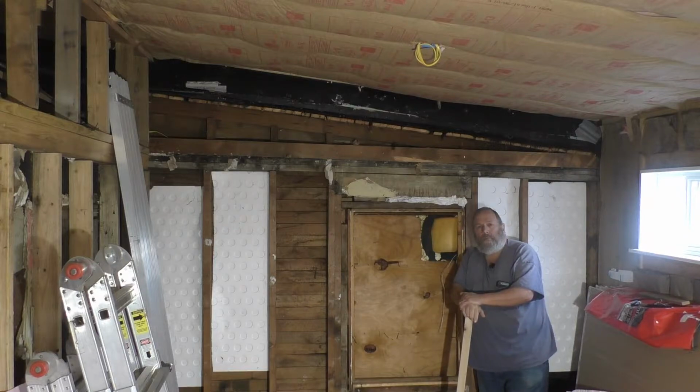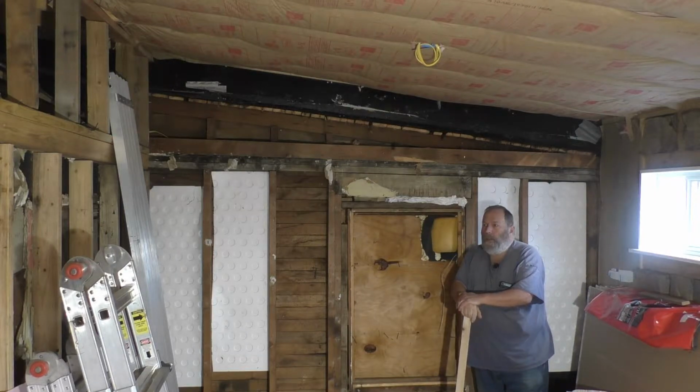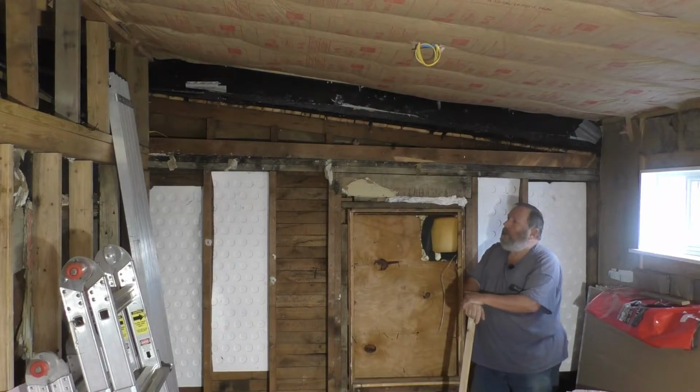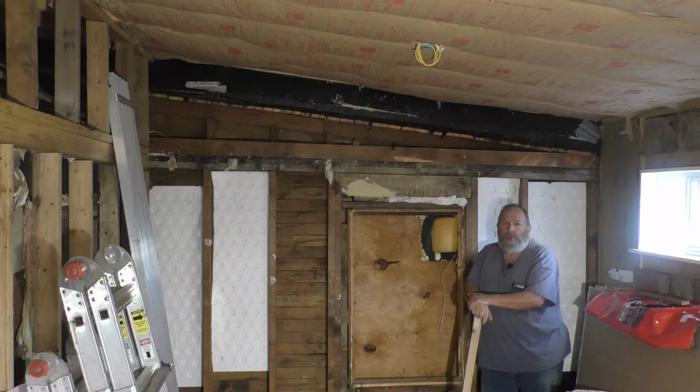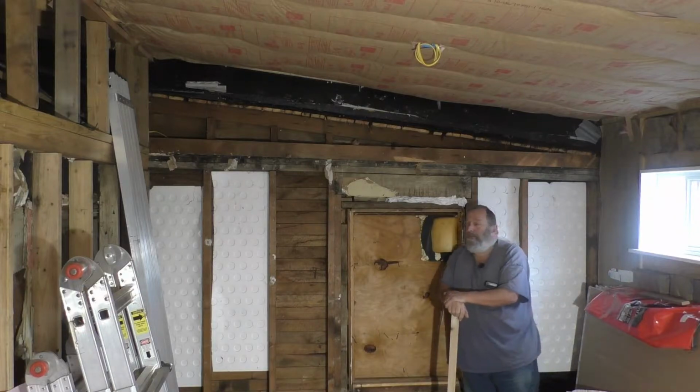This room was the first addition to the house. The house itself was built in 1949. It was most likely a two-room sharecropper's house. And this addition was added soon after that.